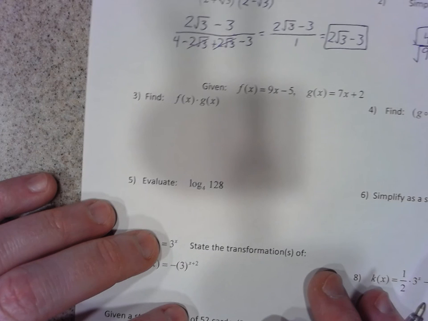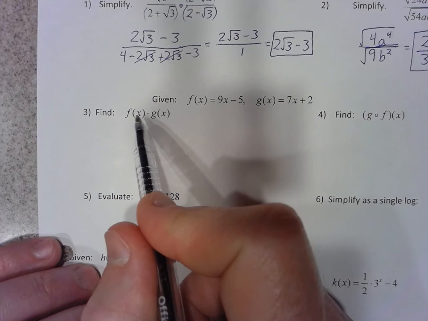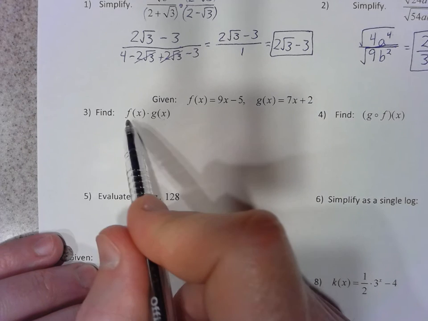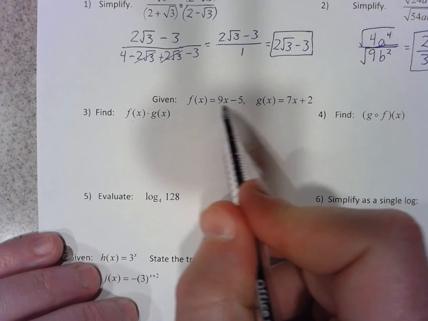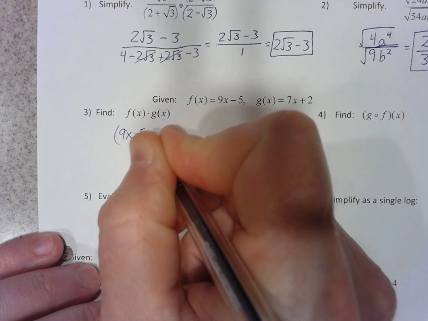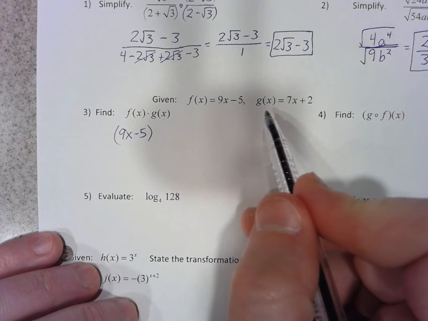Alright, number 3, we are multiplying functions together. So I replace f of x with its expression, 9x minus 5, and I'm going to multiply that by the expression for g of x, 7x plus 2.